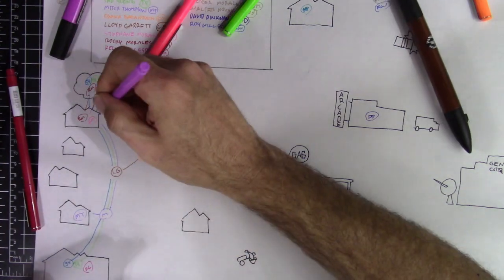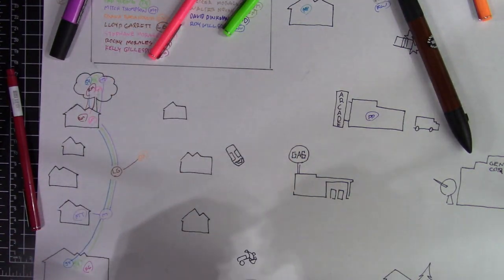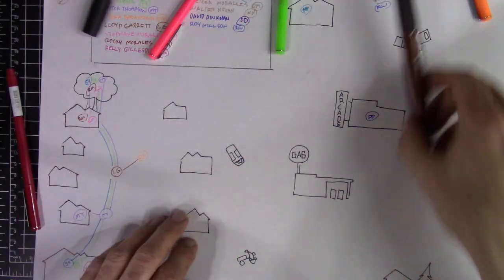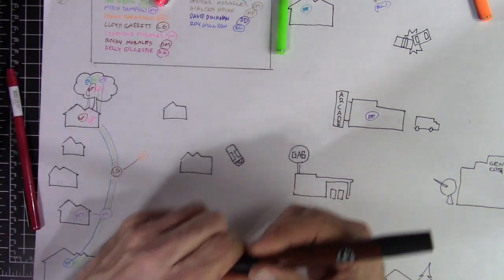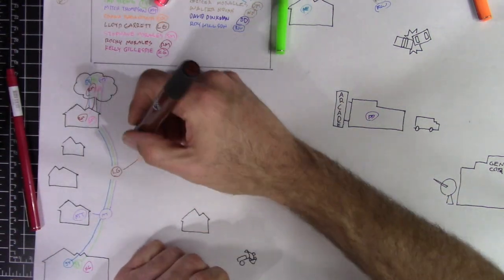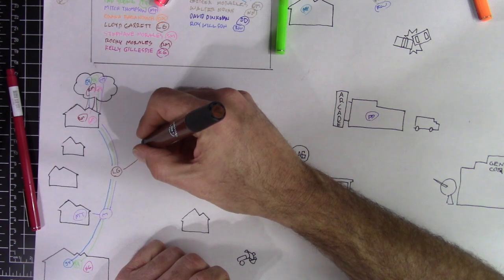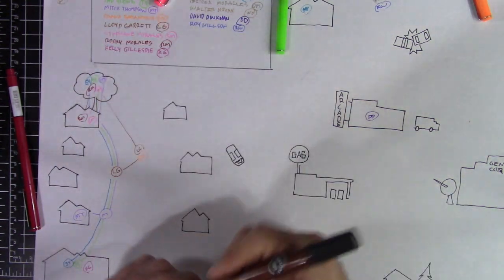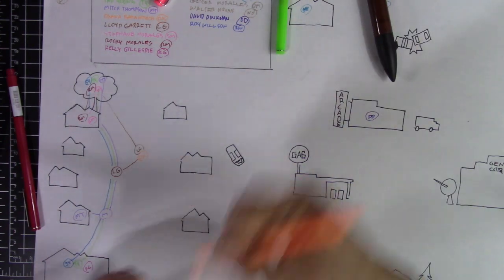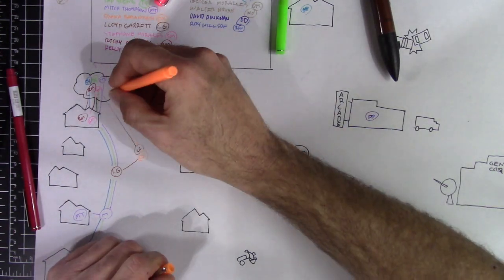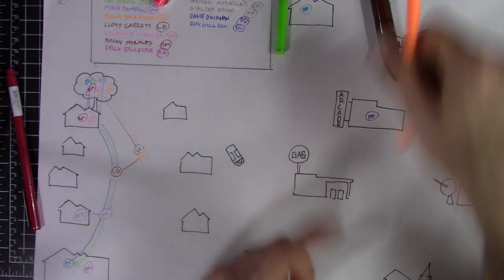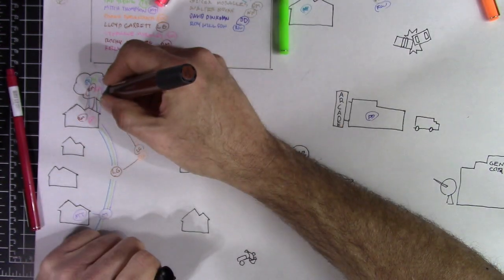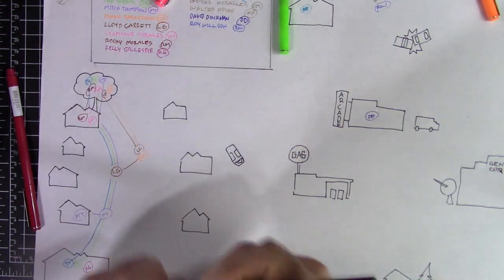So they end up going up there, and eventually a lot of people are going to end up in this treehouse. Lloyd meets up with Ox, and they end up heading over here as well. So Lloyd and Ox are now in the treehouse too.